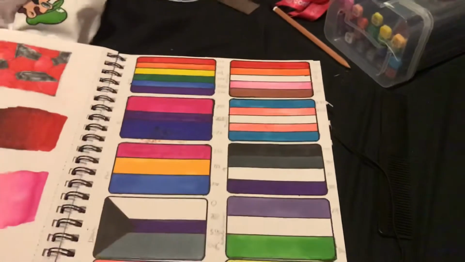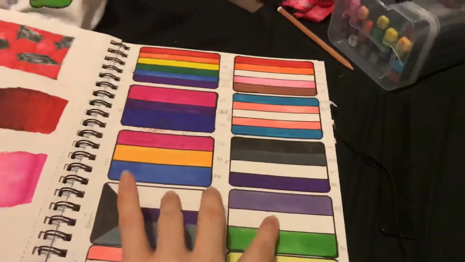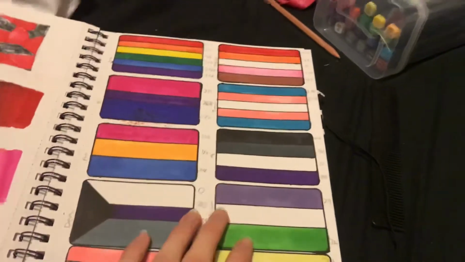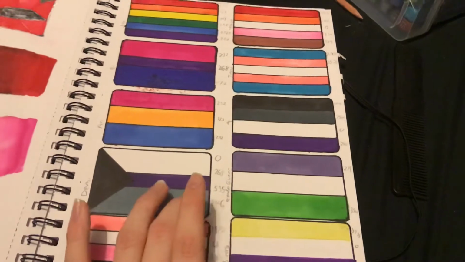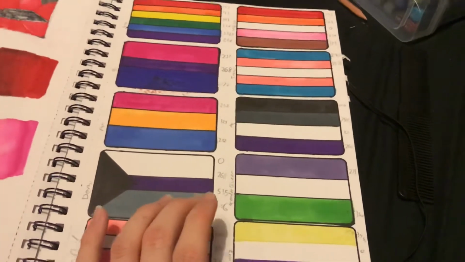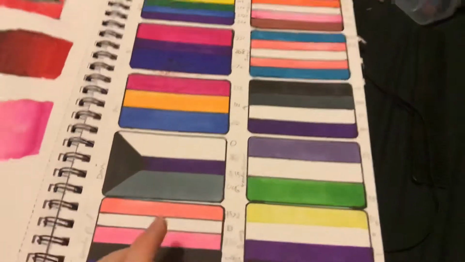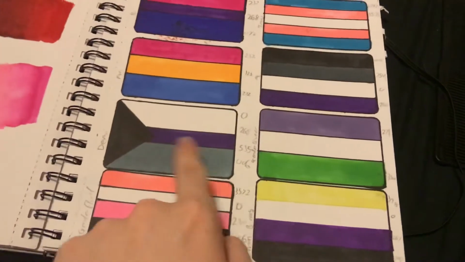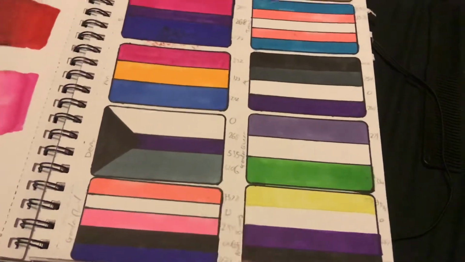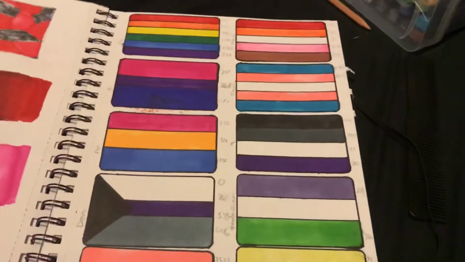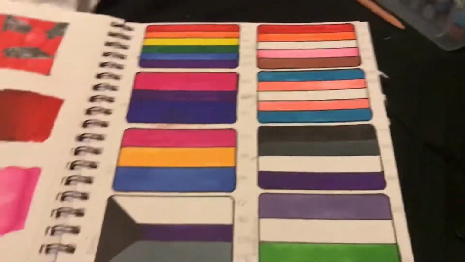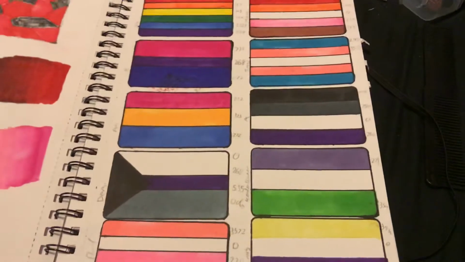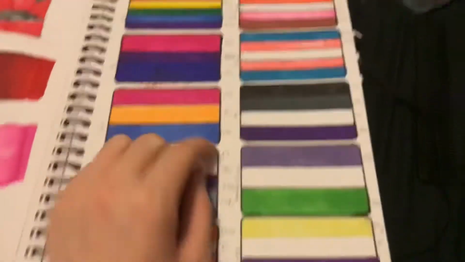But this was basically a way of getting into my head how to work with outlining. Sometimes it worked really well, like the demisexual one, where there's basically no bleed through anywhere. Some of them worked quite badly, like the transgender one, which came out pretty badly, and the bisexual one also came out pretty rough.